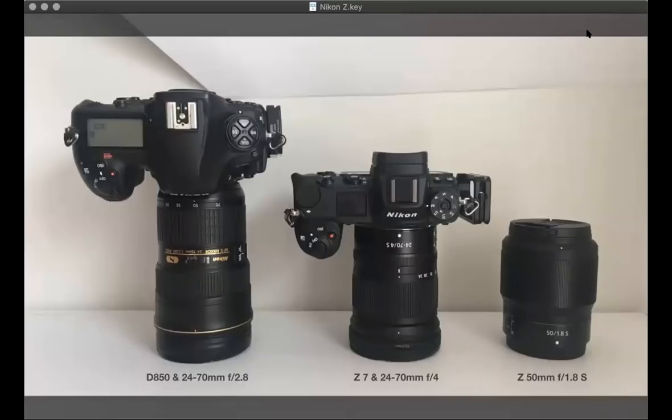So this is a comparison. On the left, you see my D850 and my normal go-to lens, the 24-70 f2.8, my go-to lens for daytime landscapes, I should say. At night, I'm obviously using the 14-24, which I certainly use during the daytime as well. In the middle here, we've got the Z7 and the 24-70 f4.